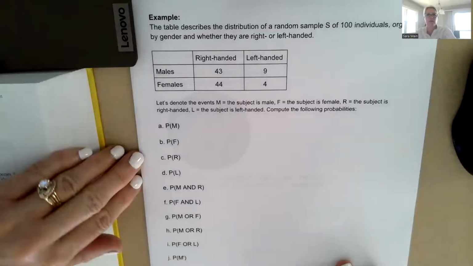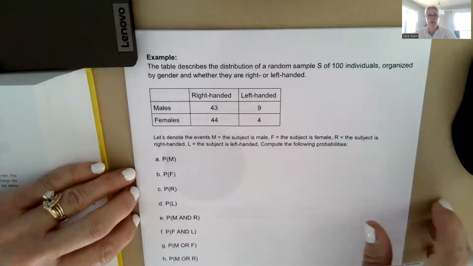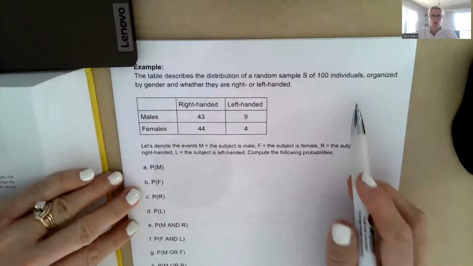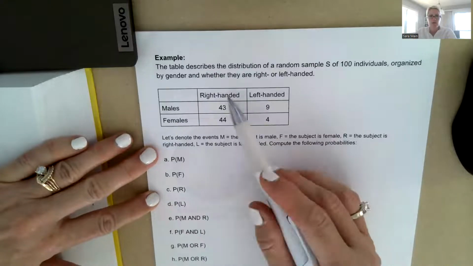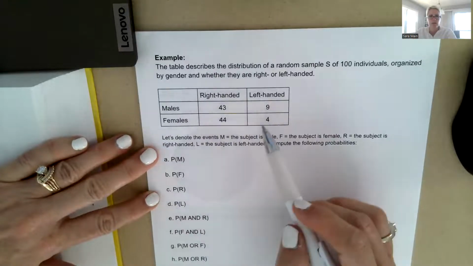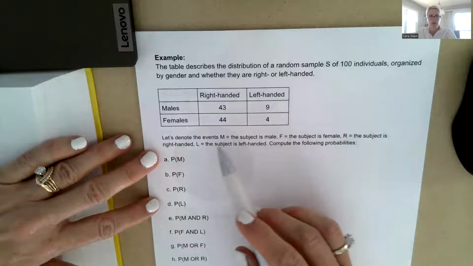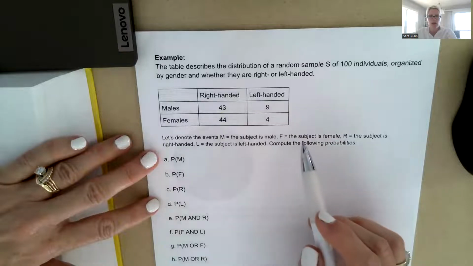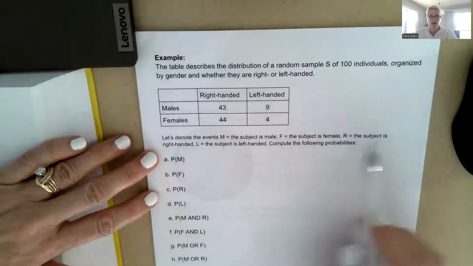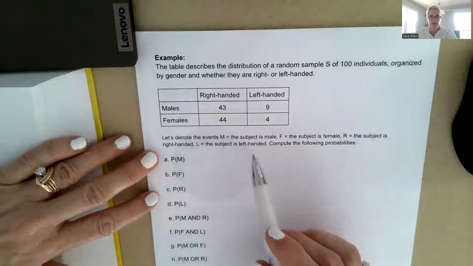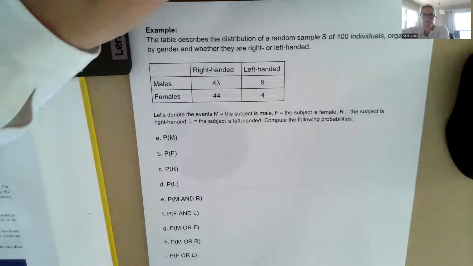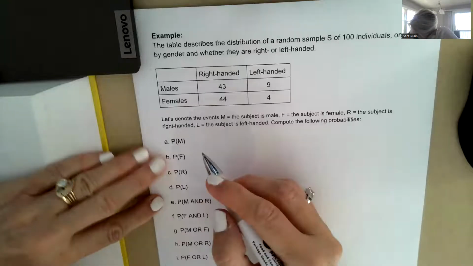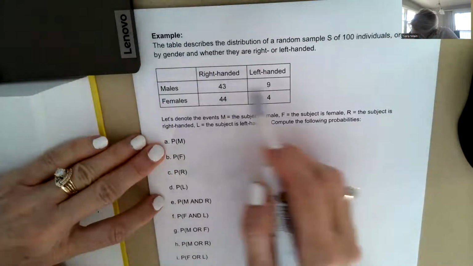Our next example here is a table. It says the table describes a distribution of a random sample S of 100 individuals organized by gender and whether they are right or left-handed. So the right-handed, left-handed, males and females. Let's denote the events: M, the subject is male; F, the subject is female; R, the subject is right-handed; and L, the subject is left-handed. Compute the following probabilities. The probability that it's male would be all of the males.